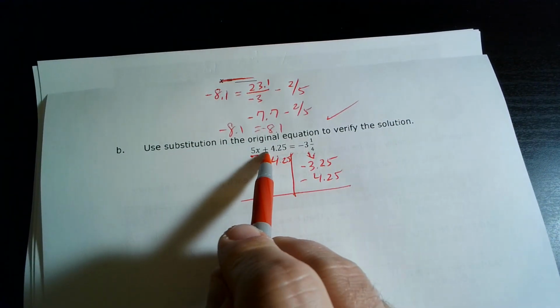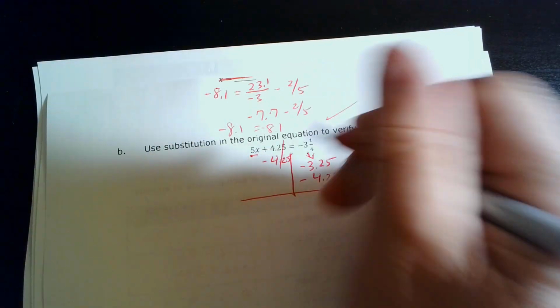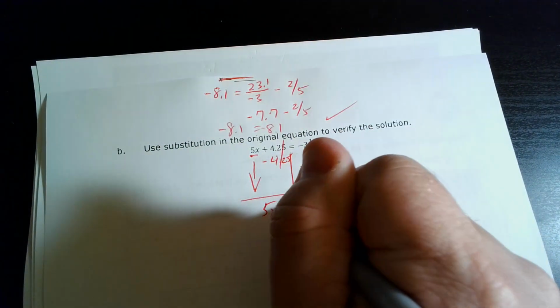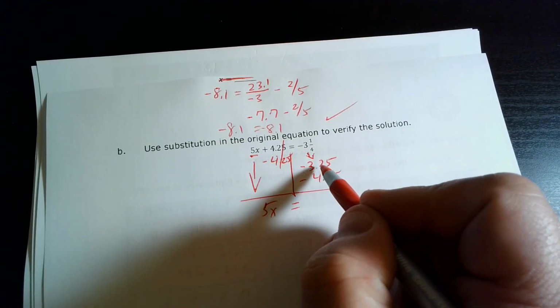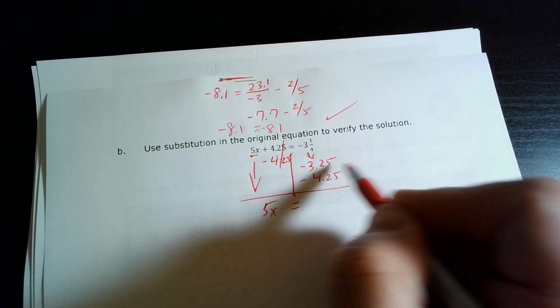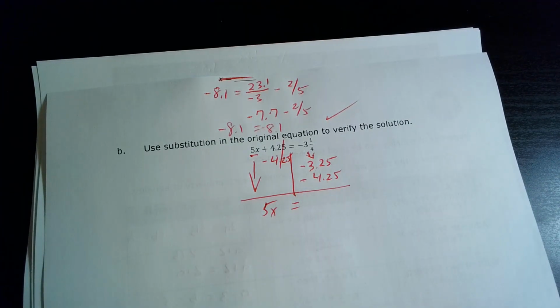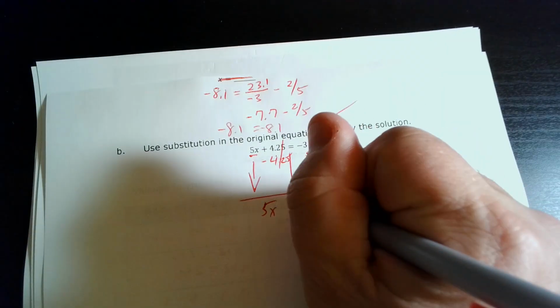All right, so positive 4.25 and negative 4.25 cancel out. So 5x, we didn't mess with it, so it comes down. Our equal sign is in the middle. That's where we draw our line. And over here we have negative 3 1/4, or negative 3.25, and minus 4.25. And that was negative 7.5.